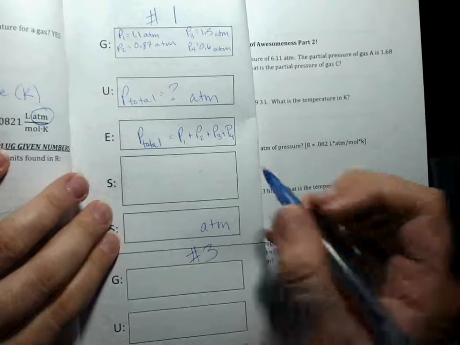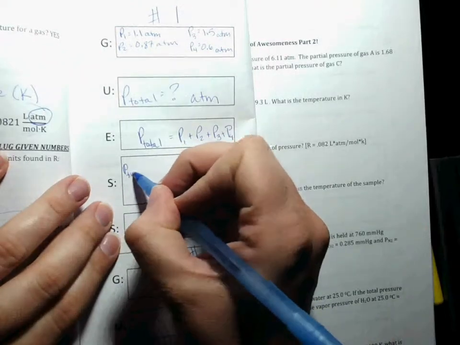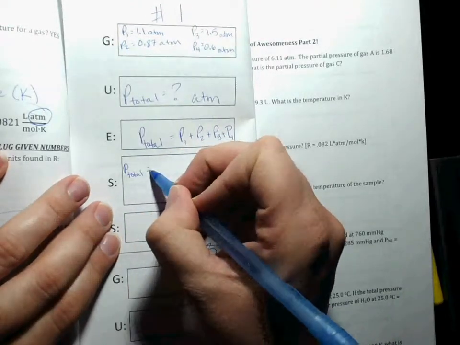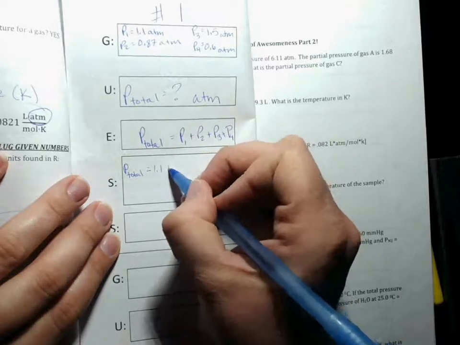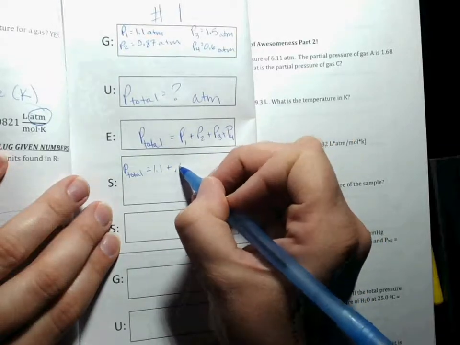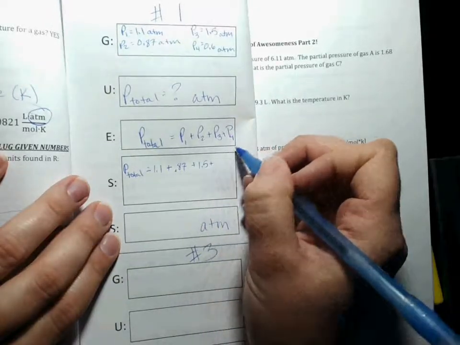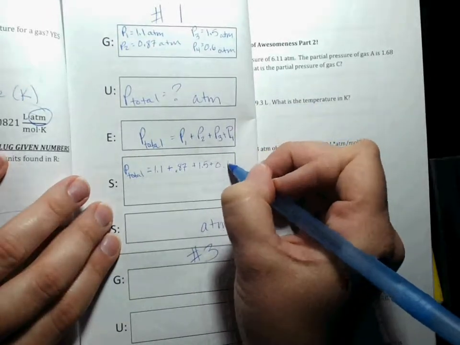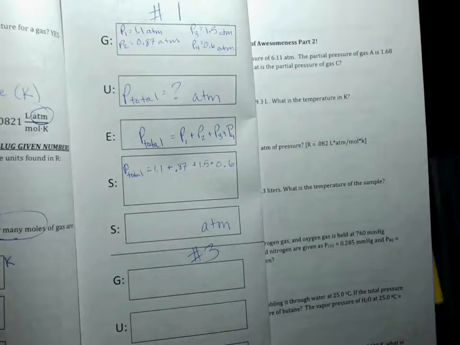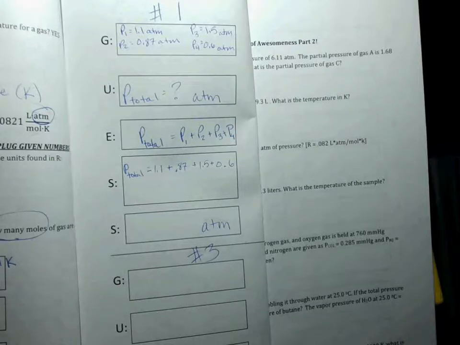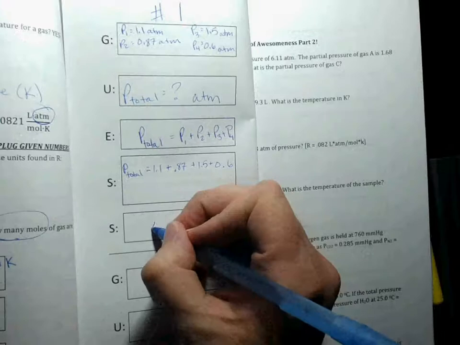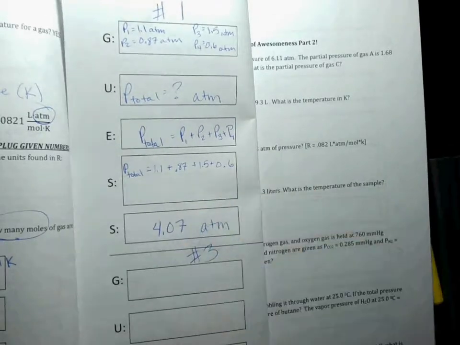Now all we have to do is plug it in. We don't know what P total is, but we know that it equals P1, 1.1, plus P2, 0.87, plus P3, 1.5, plus P4, 0.6. Guess what? All we have to do is add these together. 1.1 plus 0.87 plus 1.5 plus 0.6, and I get 4.07 atm. Easy.